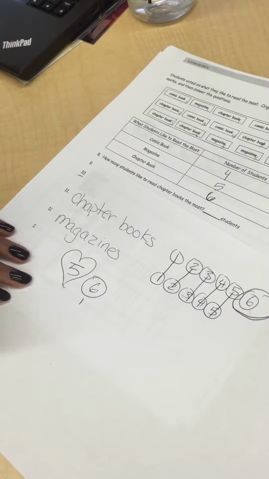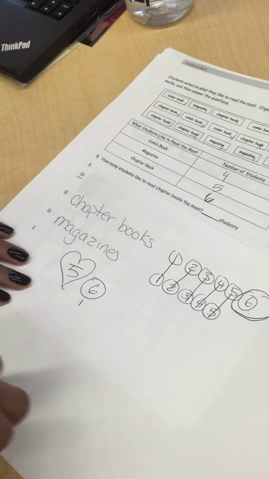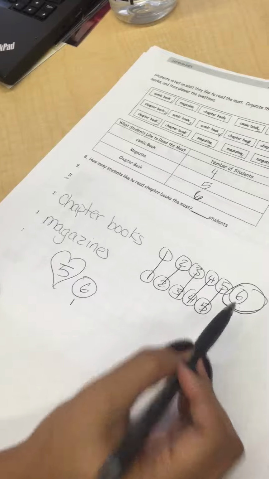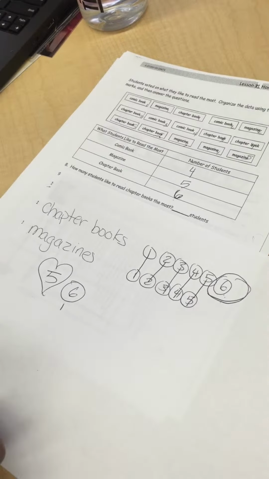Just 1. So you can either have them compare by actually drawing the lines, and this is if they're really not getting and seeing that they need to find how many extras there are, and then you can use the counting on strategy if they do understand what they're doing and how they're comparing.